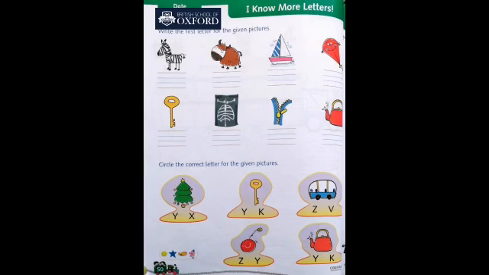Next question is circle the correct letter for the given picture. So you have to recognize all given pictures and do it by yourself. I am not going to tell you how you have to recognize these pictures and circle the correct letter.